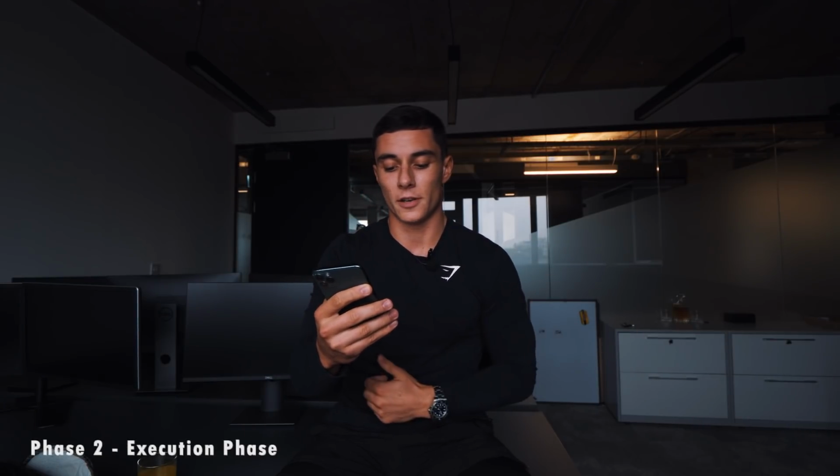So the first step, we have two phases, right? There's the preparation phase and there's the execution phase. So preparation phase has, let's see how many steps I've put in here. Preparation phase has 4 steps, right? Step 1, choose your battleground.